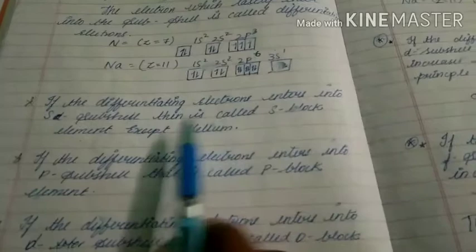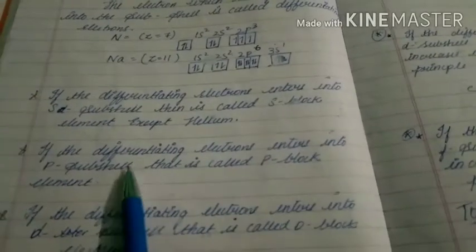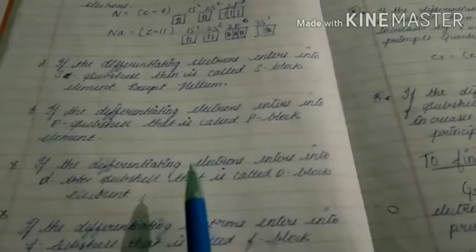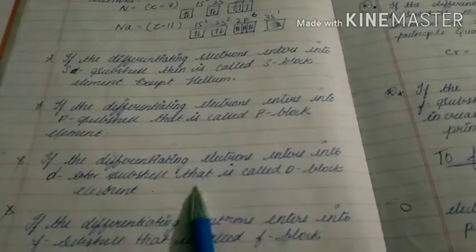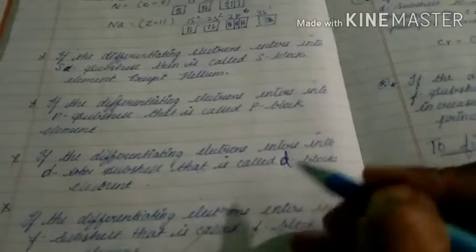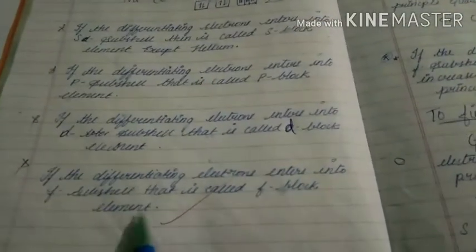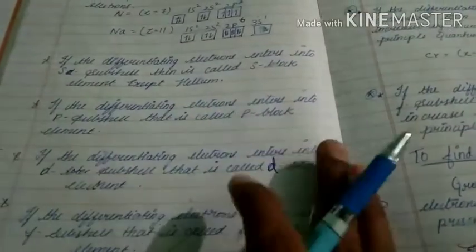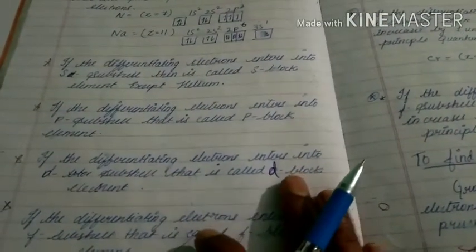So what is the point? If the differentiating electron enters into the s subshell, that is called an s block element. If it enters into the p subshell, that is called a p block element. If it enters into the d subshell, that is called a d block element. And if it enters into the f subshell, that is called an f block element. The differentiating electron is the electron which lastly enters into the subshell.